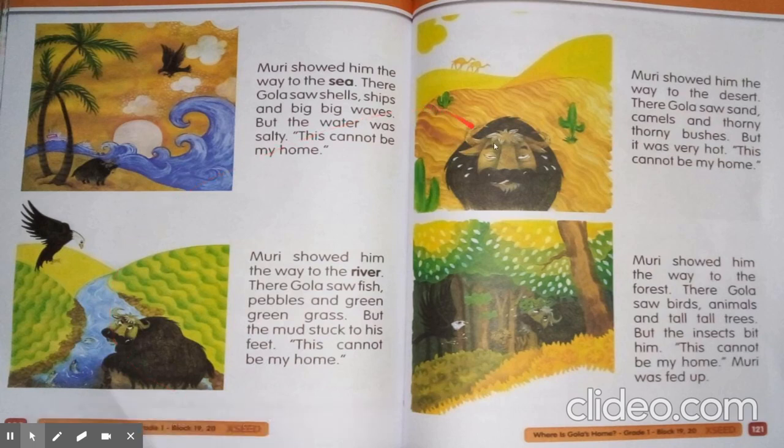Then again, they went to another location, and they came to a desert. Muri showed him the way to the desert. Underline the word desert, children.